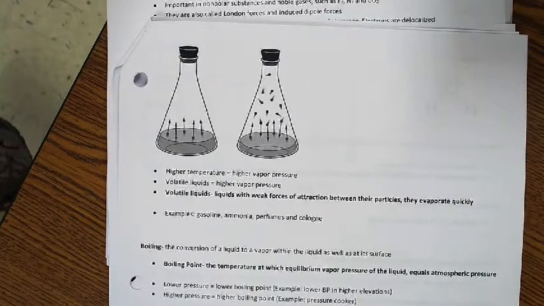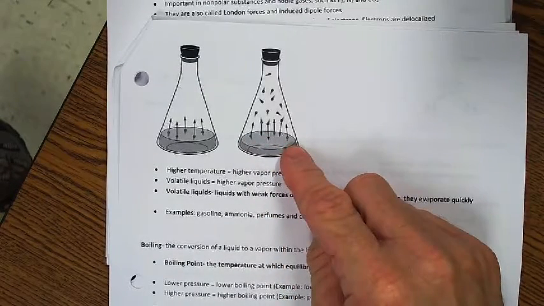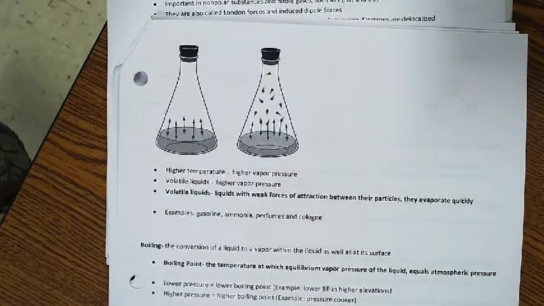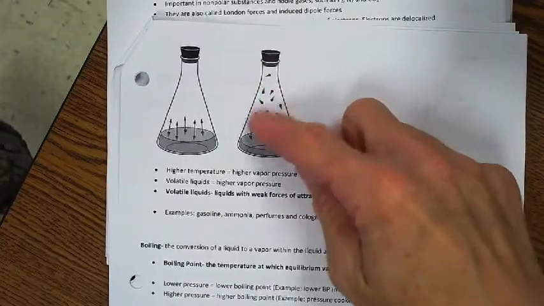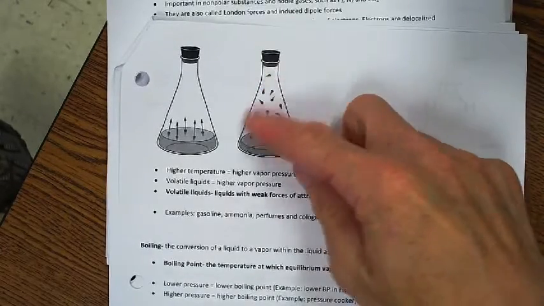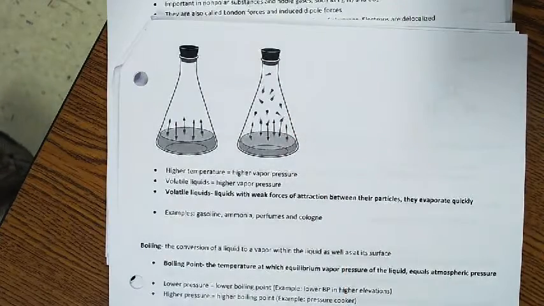Some liquids are volatile. You want perfumes and cologne to evaporate really quickly, so they have very high vapor pressure. If we put some type of cologne in here, they have very weak bonds holding them together. That's why you put them on and you want somebody to be able to smell them from a distance. They evaporate really quickly. So if we capped it, there would be many, many molecules bouncing around because they have weak forces holding them together. And so your volatile liquids, things that evaporate quickly, have high vapor pressures.